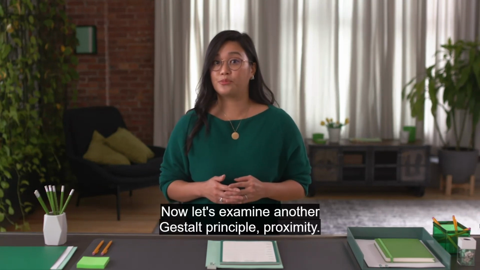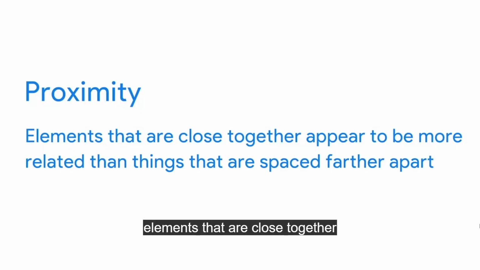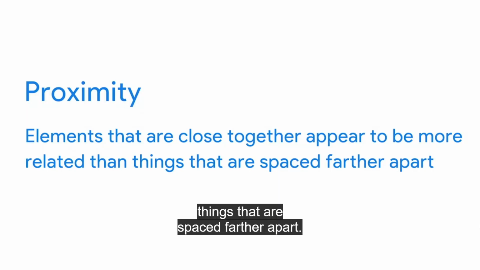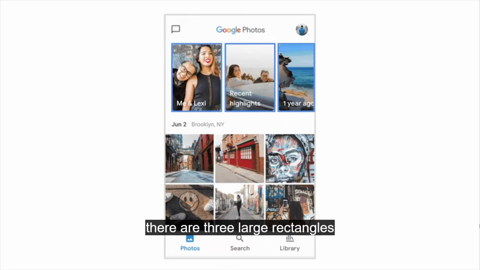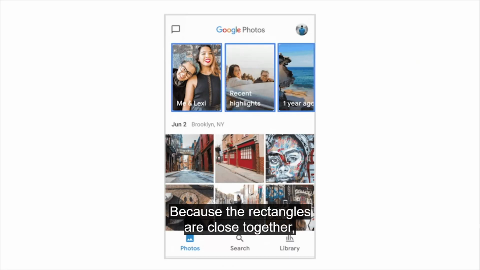Now let's examine another Gestalt principle, proximity. This principle states that elements that are close together appear to be more related than things that are spaced farther apart. How does this play out in our Google Photos wireframe? At the top of the wireframe, there are 3 large rectangles placed close together in a row. Because the rectangles are close together, our brains think they're related. It turns out our brain is correct.